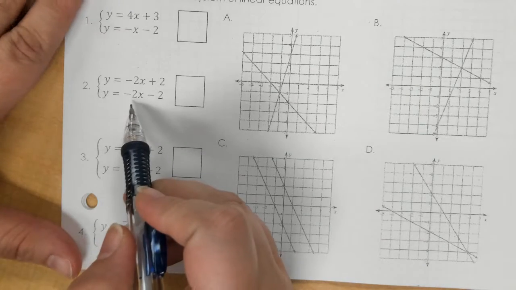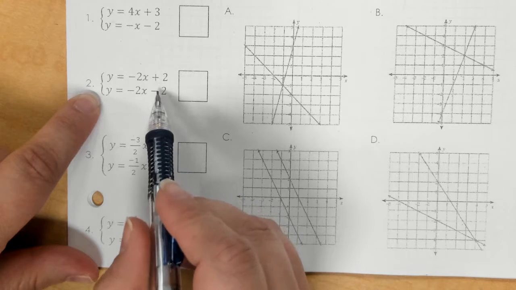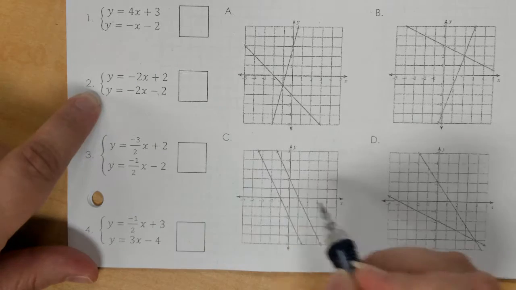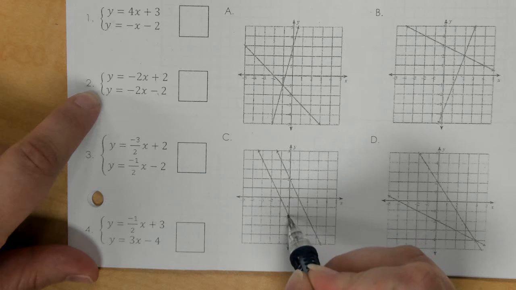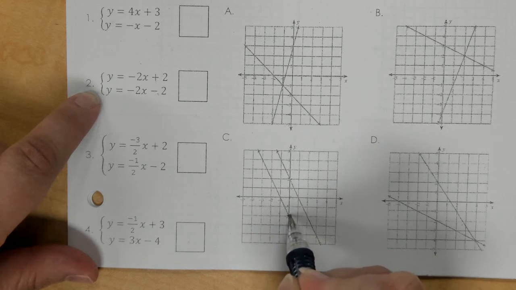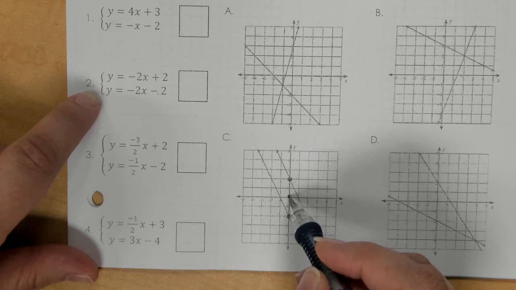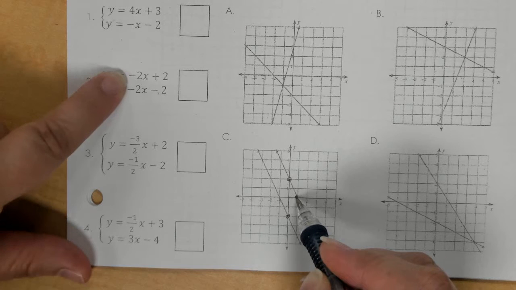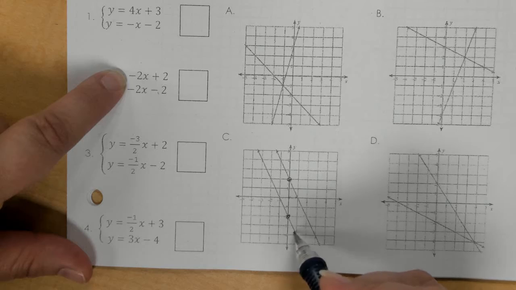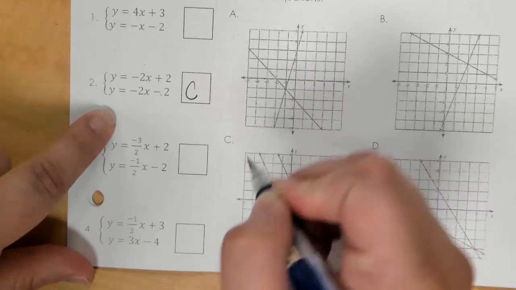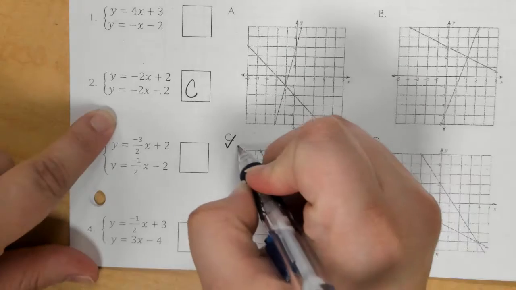That's number 2. Okay? So I'm going to check, like, do I start at positive 2? And does the other line start at negative 2? Here's 0, 2, and negative 2. So it looks like, yeah, they do. Okay? Do they go down 2, right 1? Yes, that's the slope, down 2, right 1. Okay, so that means that 2 is C. So I figured that one out. Okay, that was number 2.